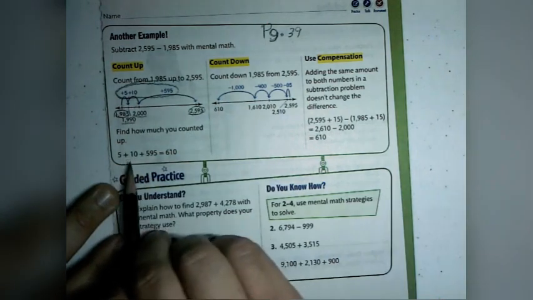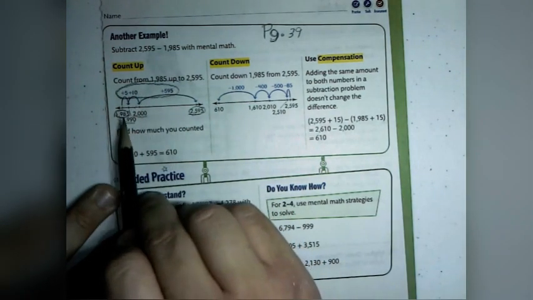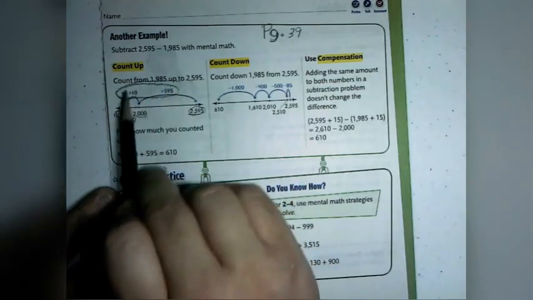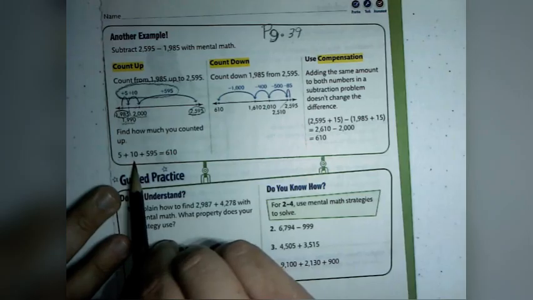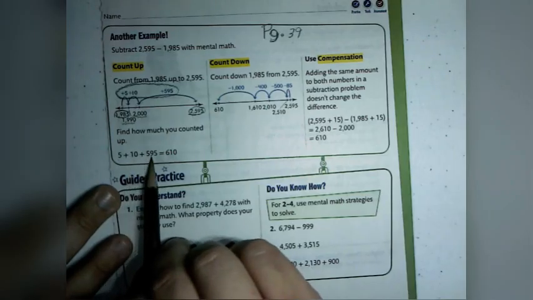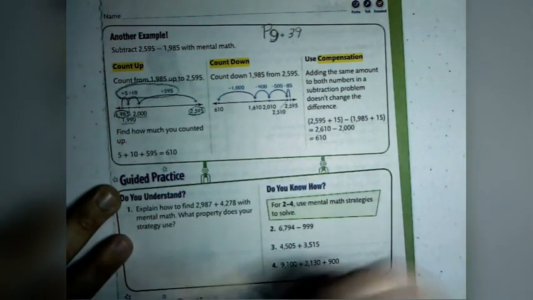All right, and that's what they show us down here. When I'm starting at my lower number and counting up, I want to figure out what did I need up on the top. 5 plus 10 is 15. 15 plus 595 is 610. All right.